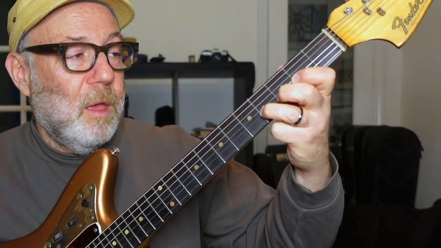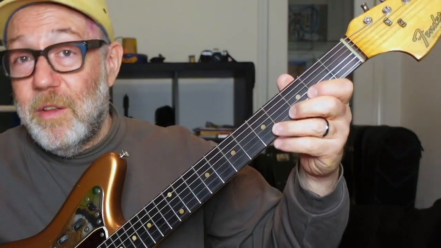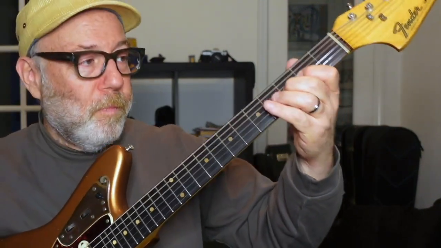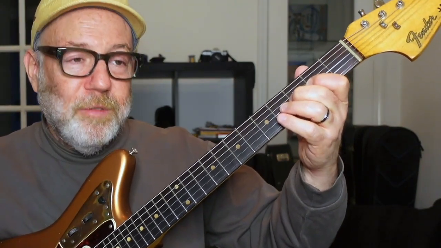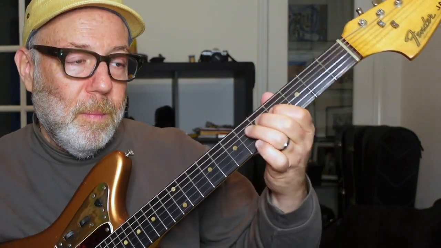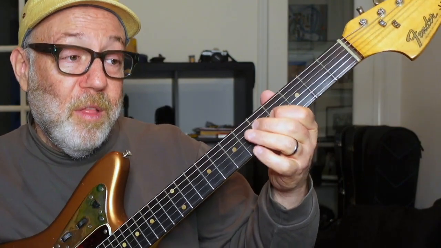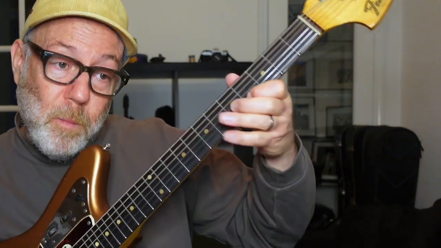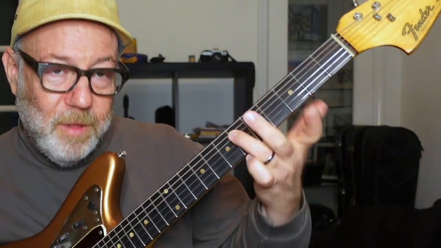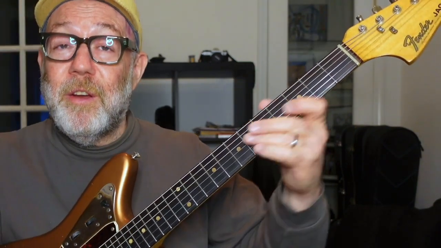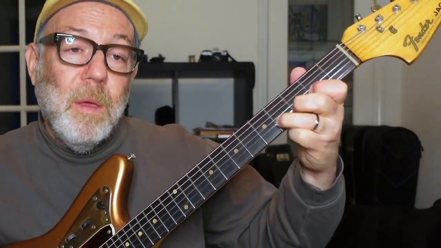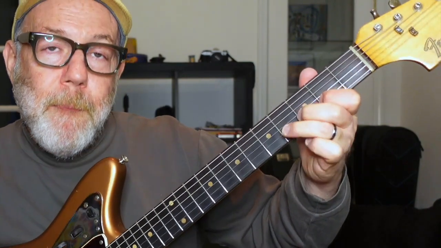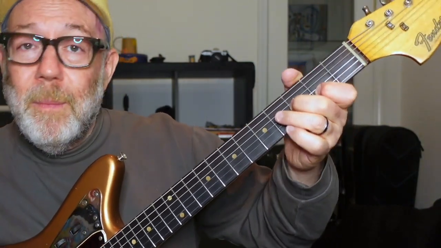You might want to focus, say, on the third. That's the third of B. Here's the third of F sharp. Third of G sharp. Third of E. There's a third down here also. I'll do that again. Third. Third of F sharp.